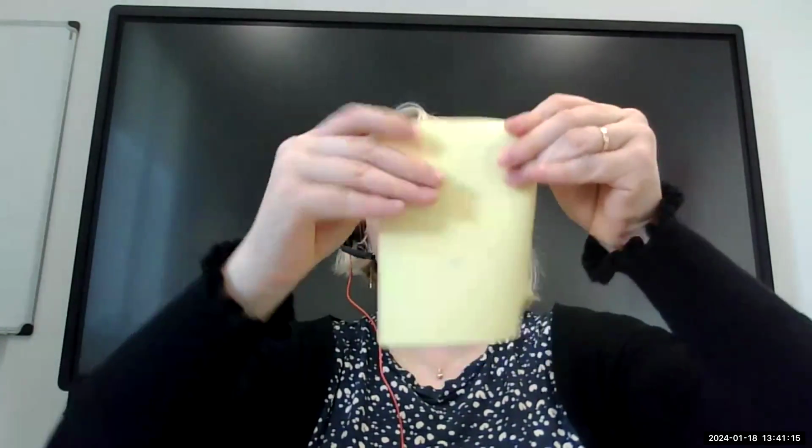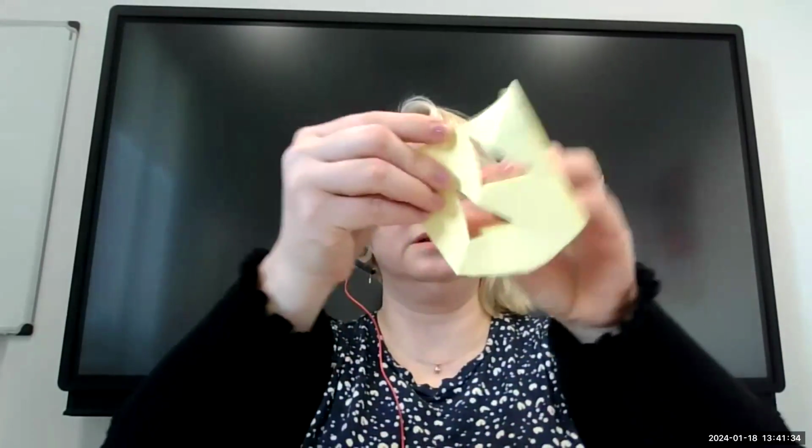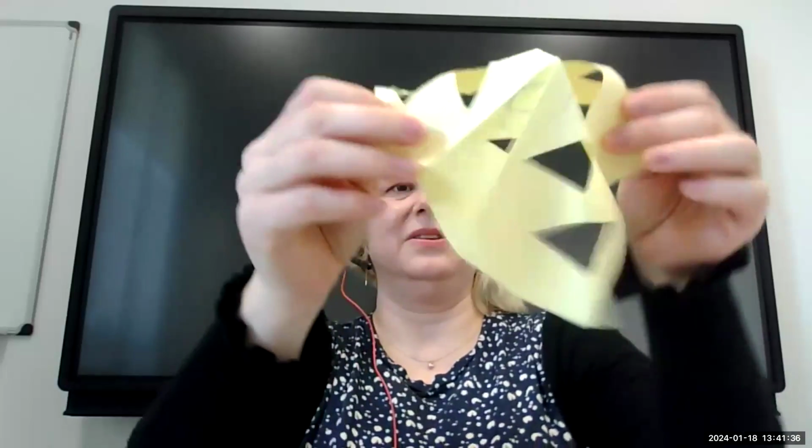So you basically take a piece of paper, fold it, and then make little triangles, and then you just cut. And you cut as many times as you like without damaging the main structure. And then you reveal your lovely snowflake.